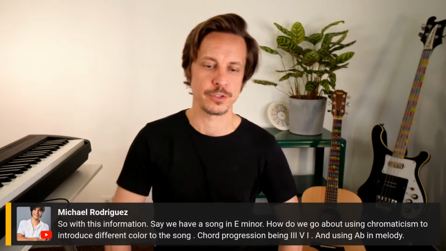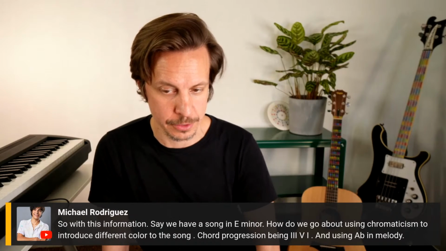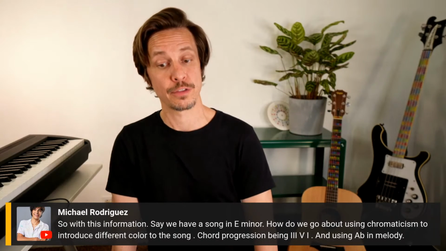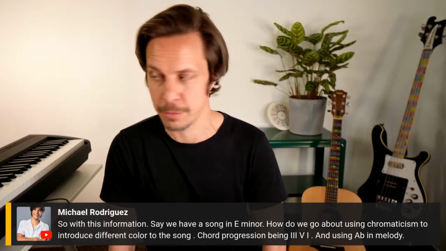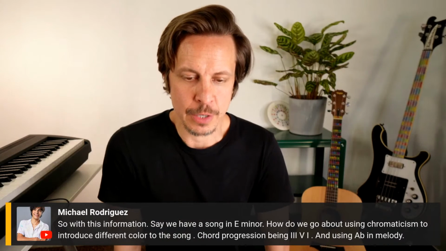So with this information, say we have a song in E minor. How do we go about chromaticism to introduce different color to the song, with chord progressions being a 3-5-1 and using A flat in the melody? So incorporating an E major sound. Okay, so let's go to the first part again. This is a good question. So say we have a song in E minor.